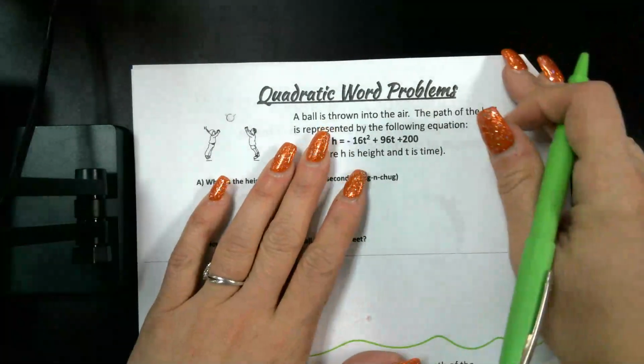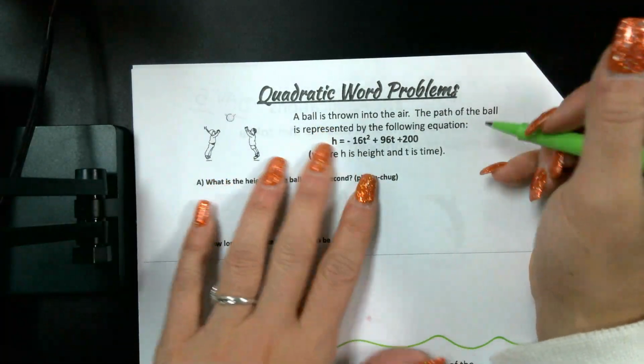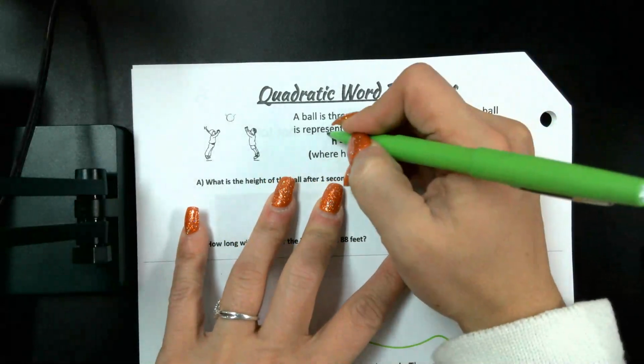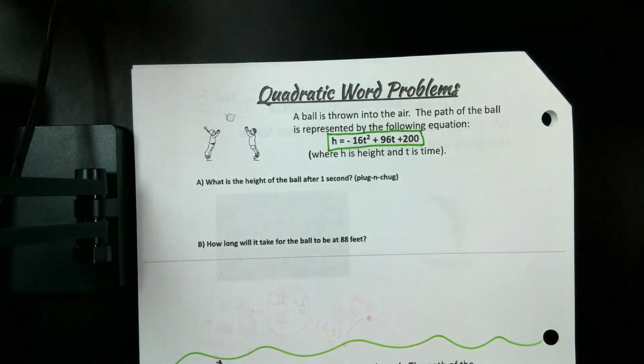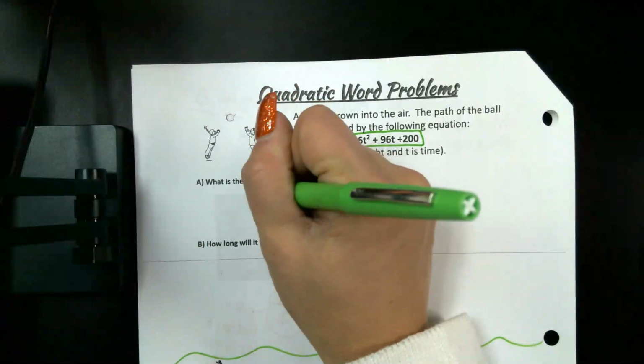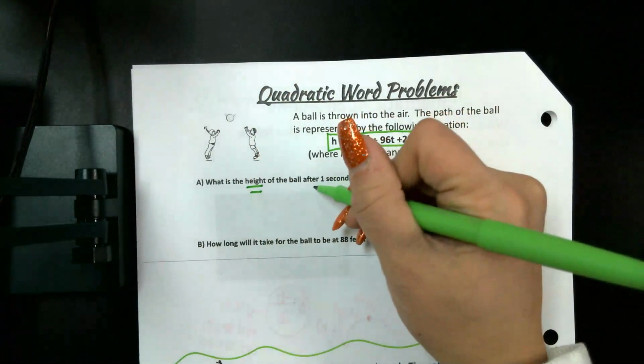It says a ball is thrown into the air. The path of the ball is represented by the following equation. Okay, so here's the quadratic that we're going to use. Again, they're using t and h, but it's the same thing as x and y. H is the height, t is the time. So part A says, what is the height of the ball? They want you to find h after 1 second.